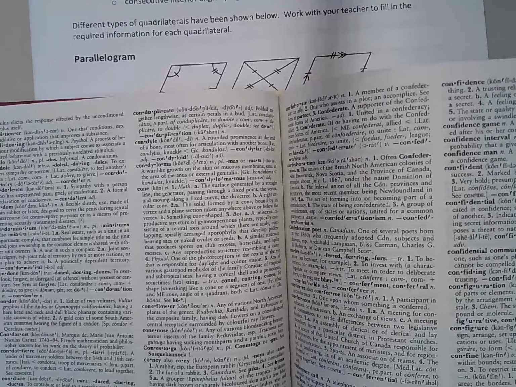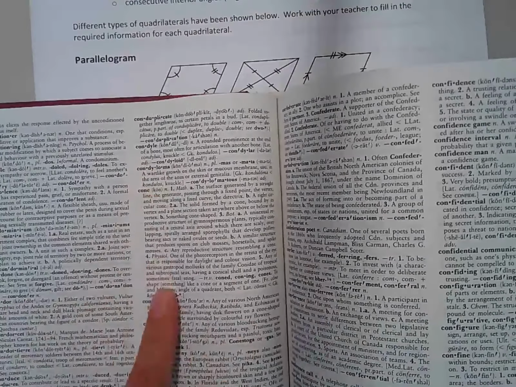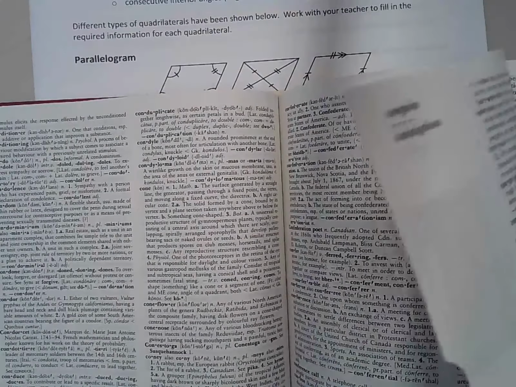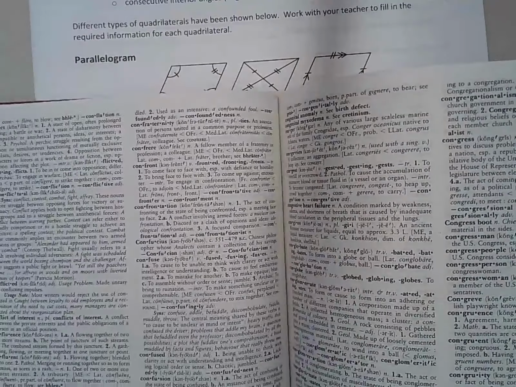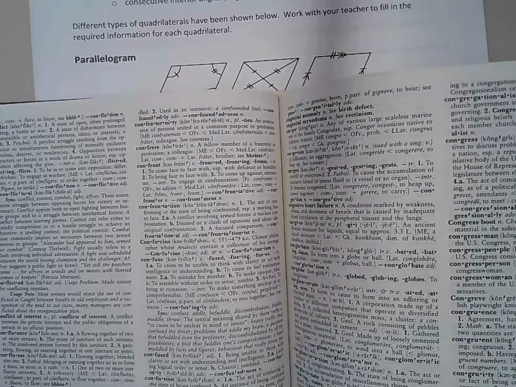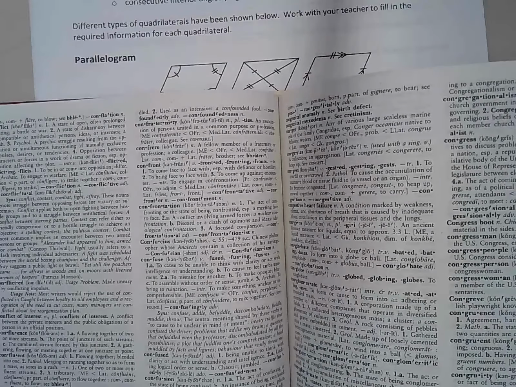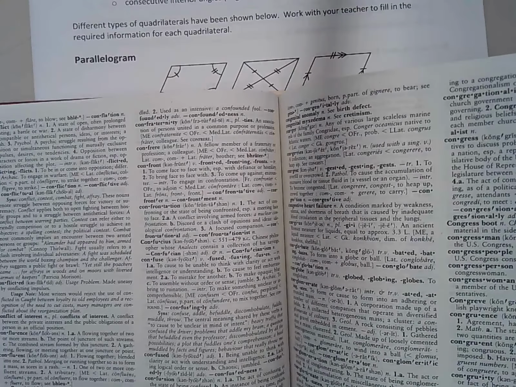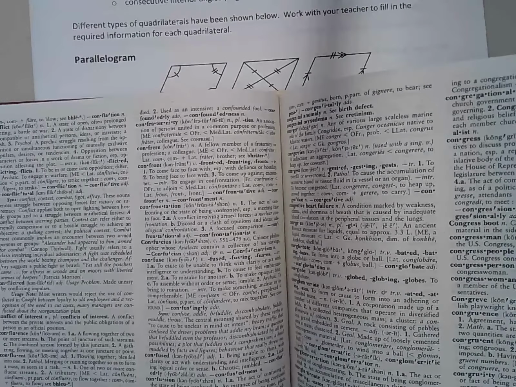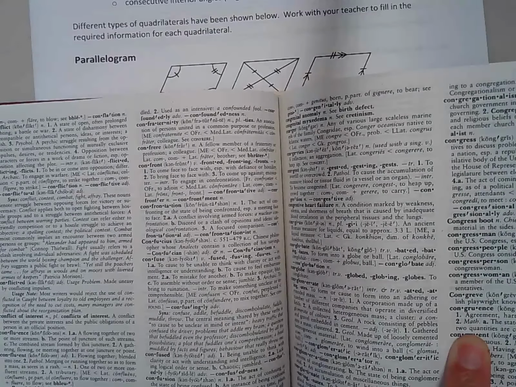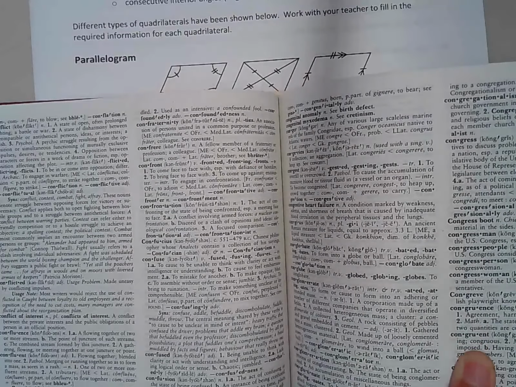Congruent. Origin, Latin. It came from Latin. Congruent. See? Meeting together. Meeting together. Mm-hmm. There, finally found congruent. Let's see that.